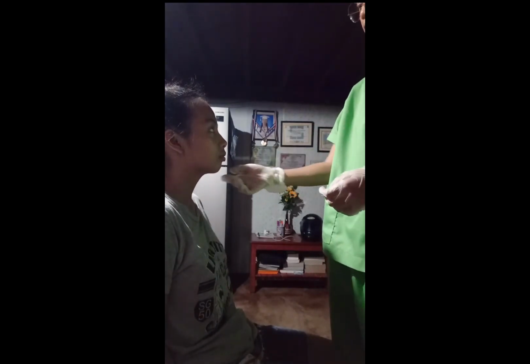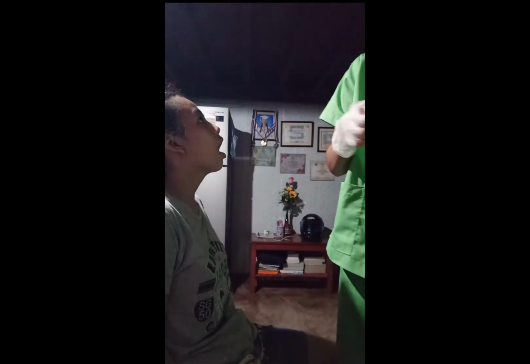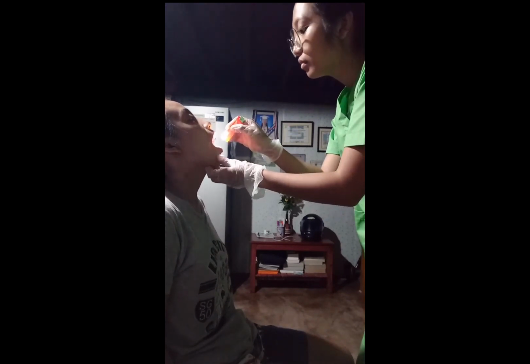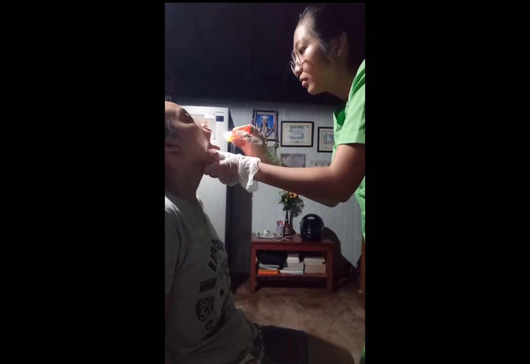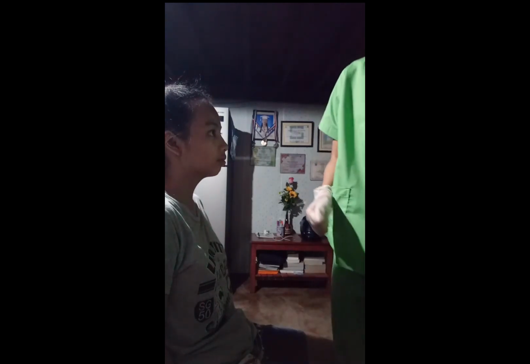Next is inspect the teeth for number, color, dental caries, alignment, and tooth loss, and also breath. Can you open your mouth, ma'am? Thank you, ma'am. There are 28 permanent teeth and there is presence of caries and tooth loss.